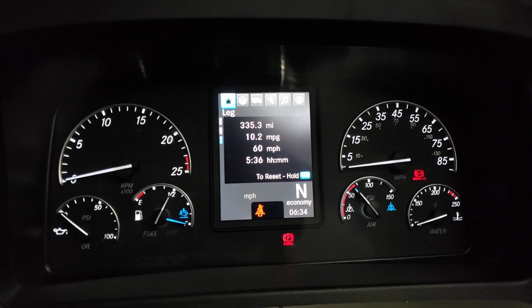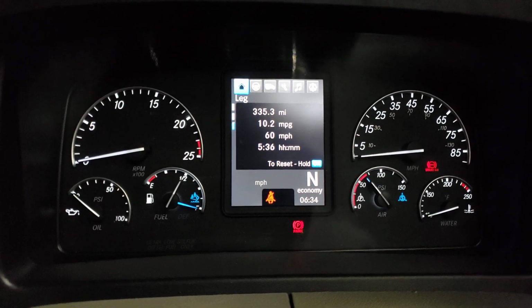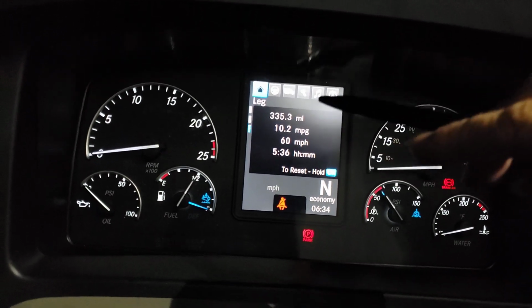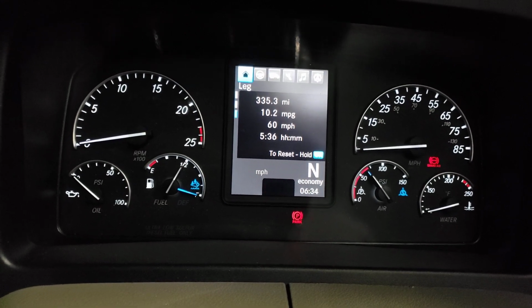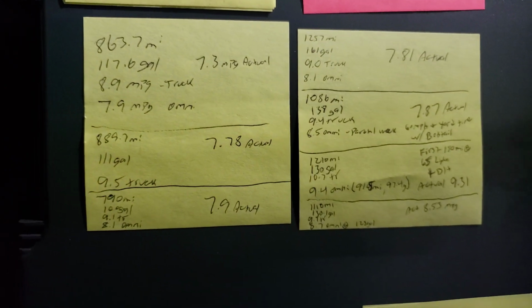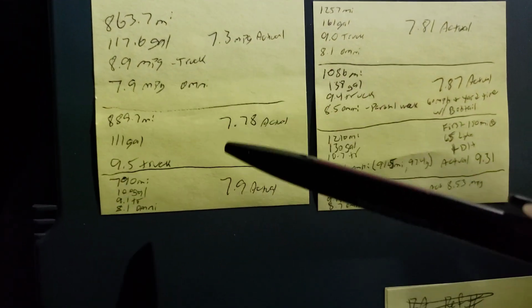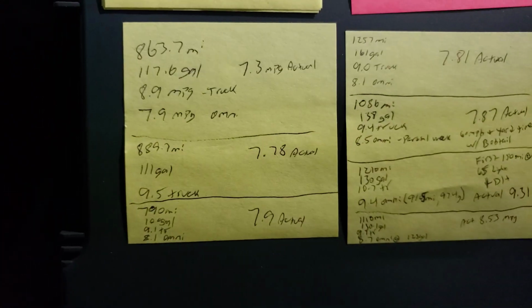Go through. Next time you fill up, you've got your number of miles that you've driven, and then you fill back up, and you know how many gallons that you've used in those amount of miles. And here we go. Now, if you can read my writing, great. If not, don't worry. I'm going to explain it. So here are some different trips that I've made here. We've got 7 different trips where I've tracked it.